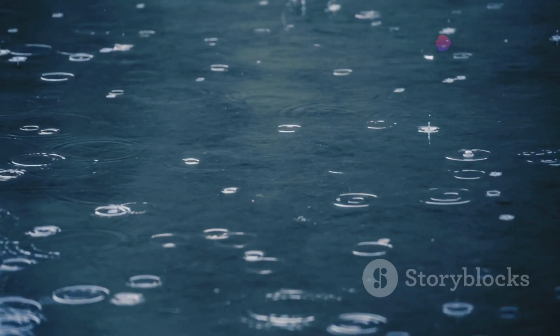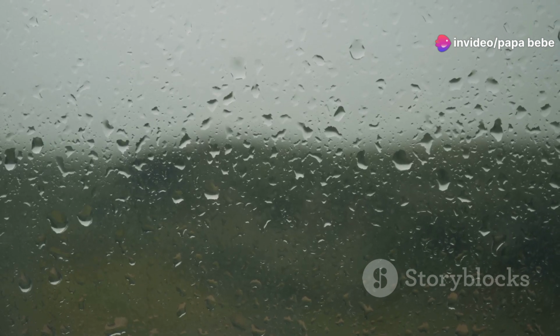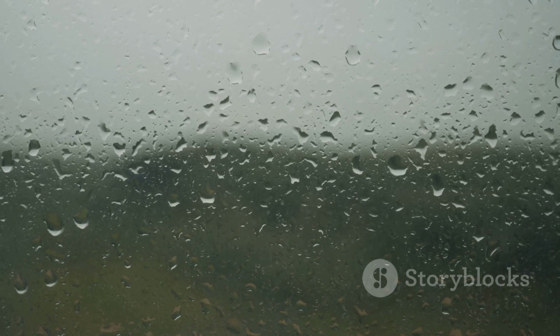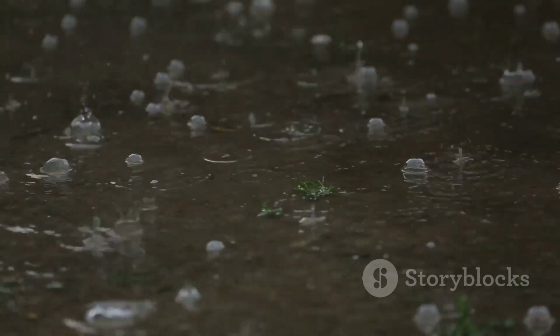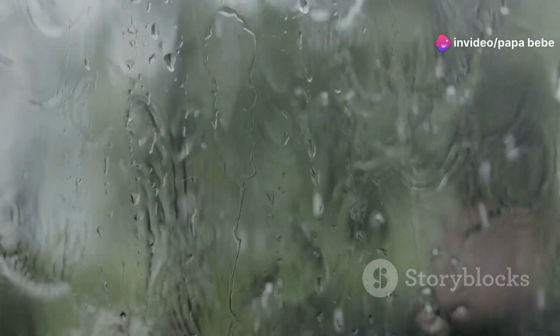But there comes a point when these droplets can't defy gravity any longer. They've become too heavy to float in the air. And so, they start to fall. As they fall, they may continue to bump into other droplets, growing even larger. And once they escape the cloud, we see them as rain. And just like that, a raindrop is born and begins its journey to the earth.